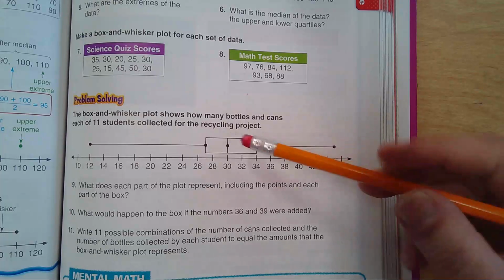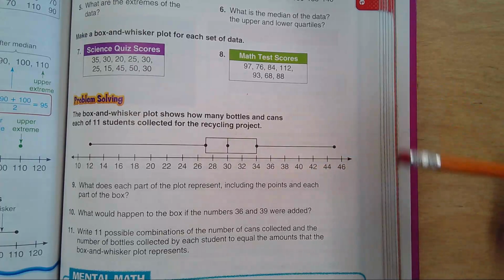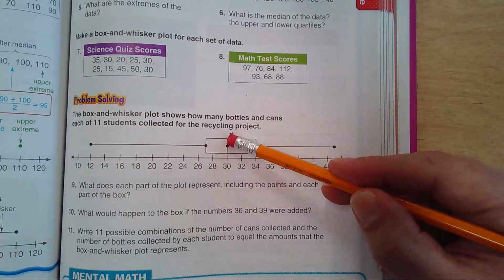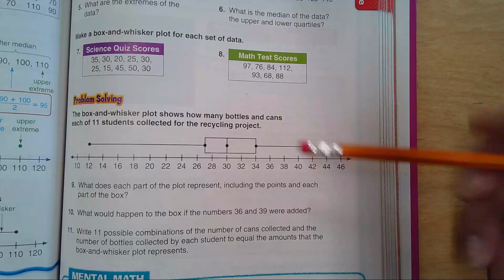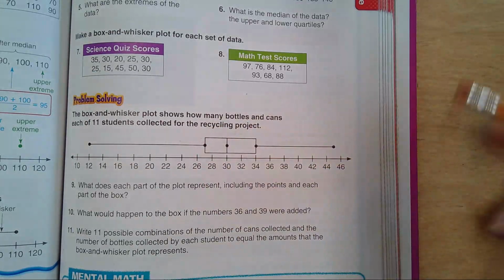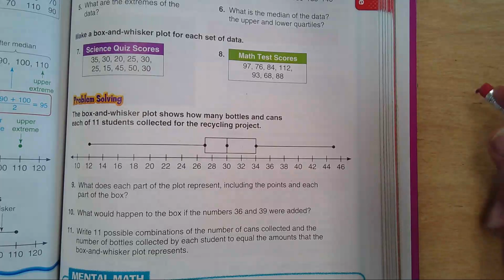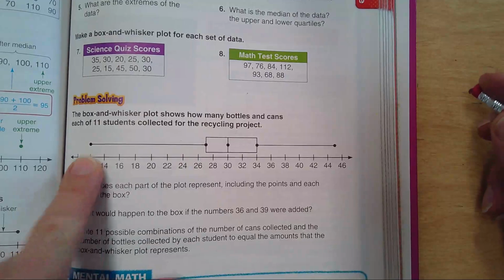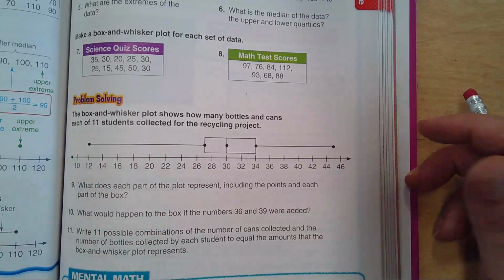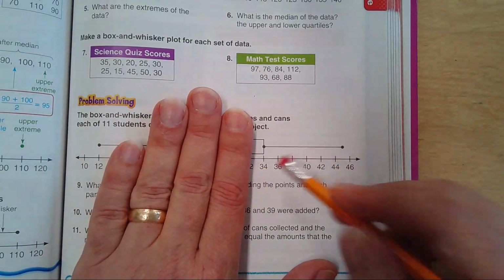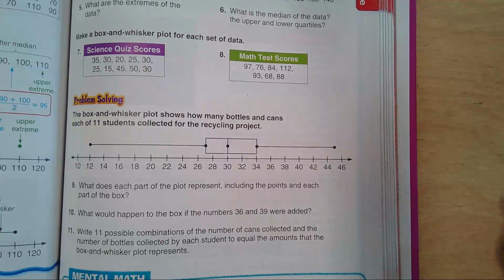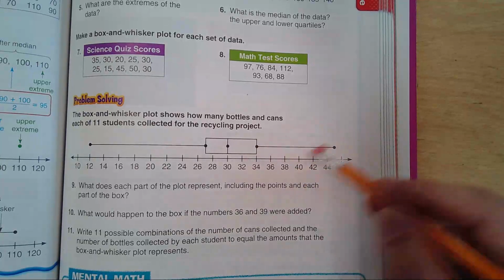A quarter of the class collected between 30 and 34, which is only a difference of 4. 27 to 30 is 3, 30 to 34 is 4. But then a quarter of the class got somewhere between 12 and 27. That's a range of 15. That's a wide gap. Somebody really didn't do well. And again, on the upper end, between 34 and 45 is a difference of 11, and this is, again, a quarter of the class.